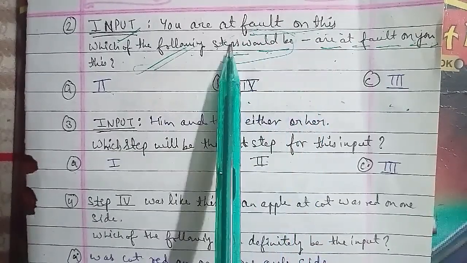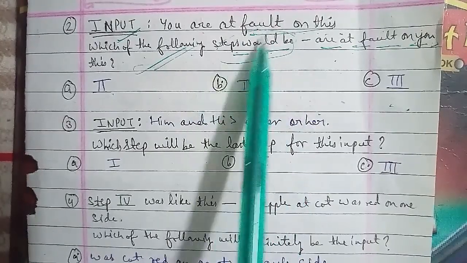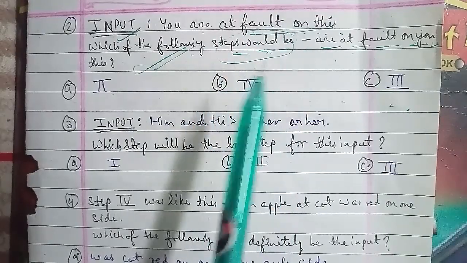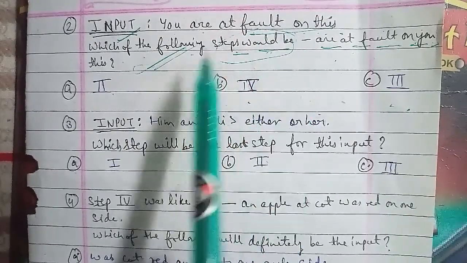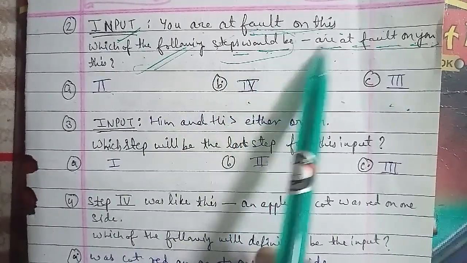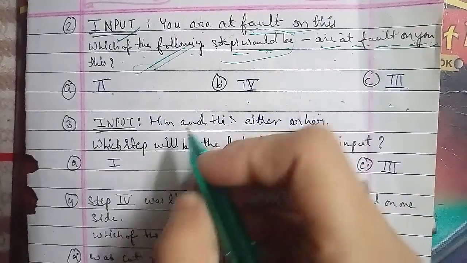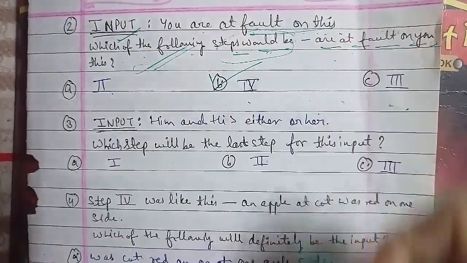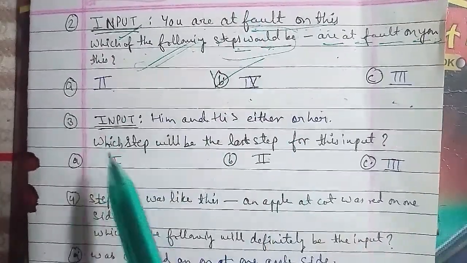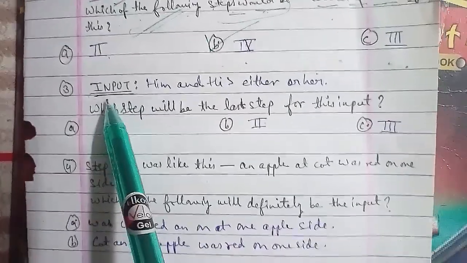Now the next one, the third question for the sequential output tracing. The input they had given you is him and his, either or her. In the question they had asked you which step will be the last step of the input. तो last step input का कौन सा होगा. Option A is first, option B is second, option C is third.